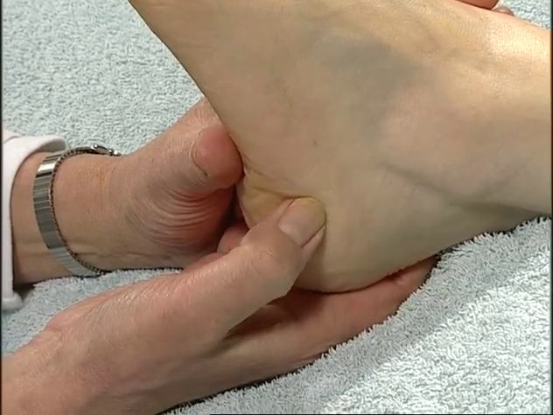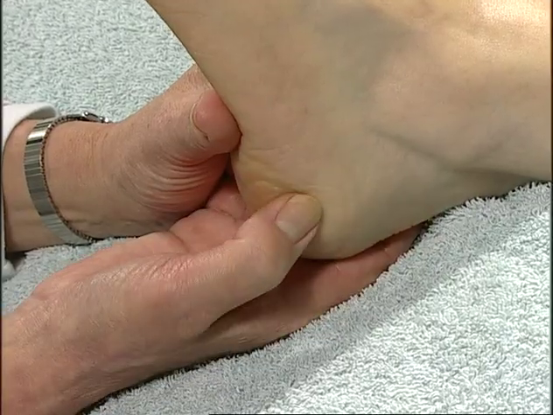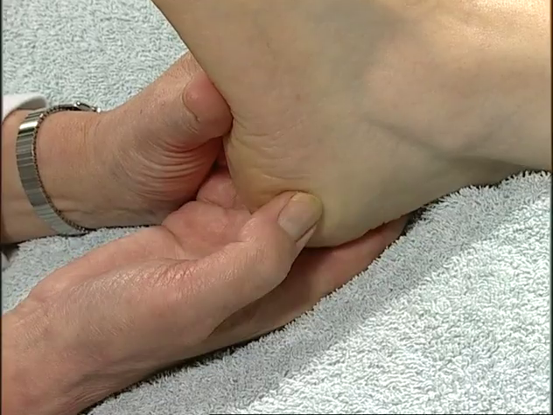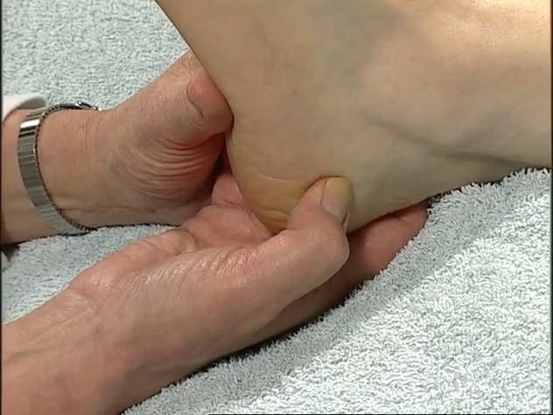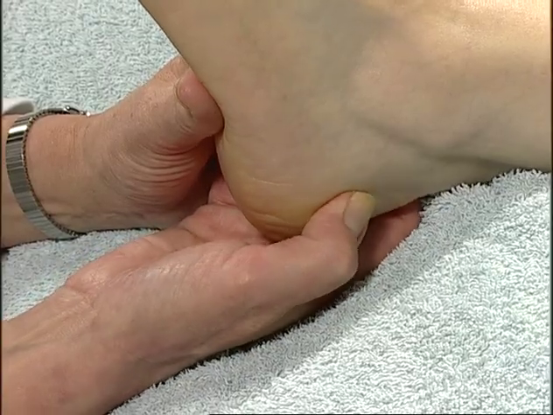and then the half moon shape nearer to the back of the heel, that will relate to the hip and also to the upper leg. So again, you fill that in by working at right angles to the side of the foot.